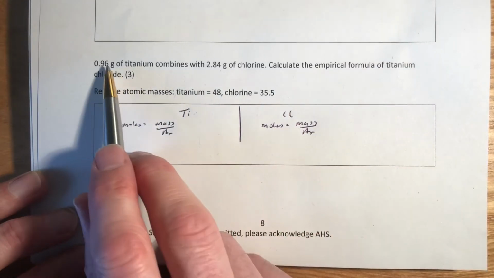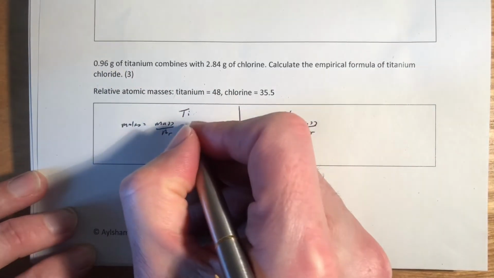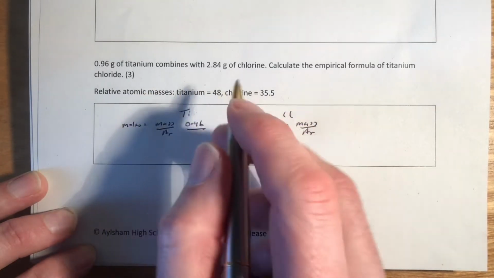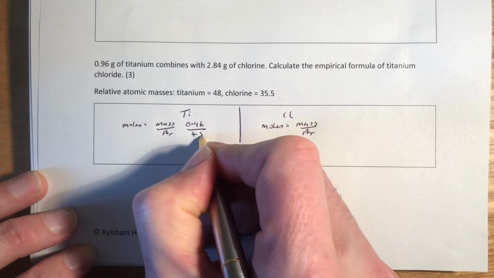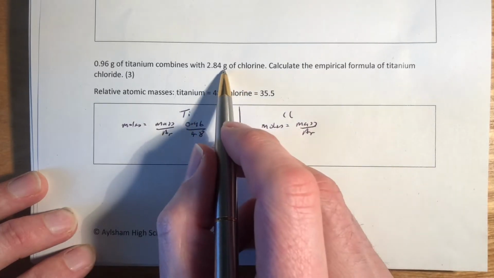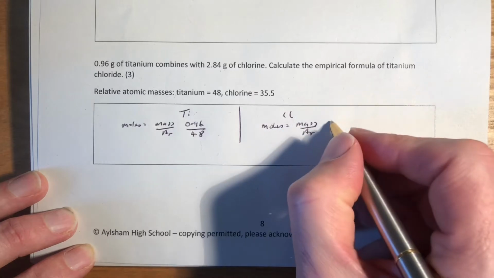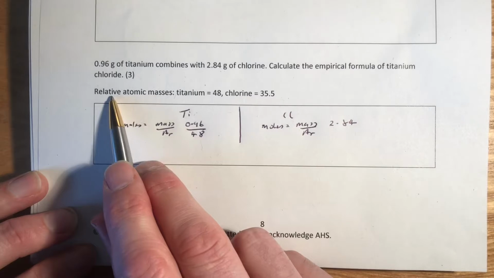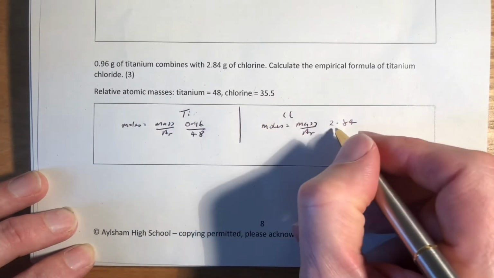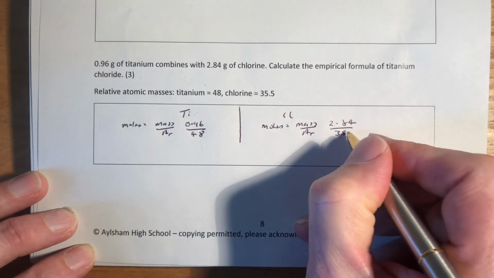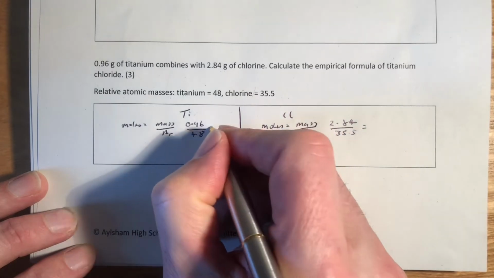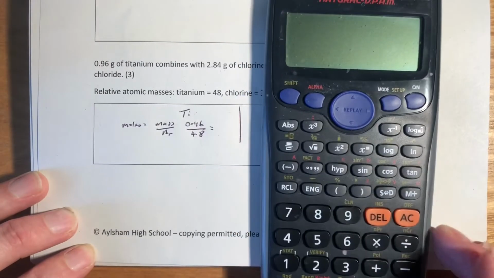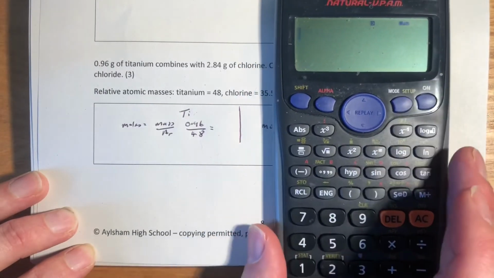And we're just going to pick those numbers up from the question now. So 0.96 grams of titanium, 0.96 divided by the atomic mass of titanium, 48. We can always tell the mass because it has a unit after it, grams. 2.84 grams for chlorine, 2.84. We can always tell atomic mass because firstly it's labelled that, and secondly there's no unit after it, so 35.5 for chlorine. Okay, and that will tell us the moles of both of those elements in that compound if we put those numbers into a calculator, which we'll do now.